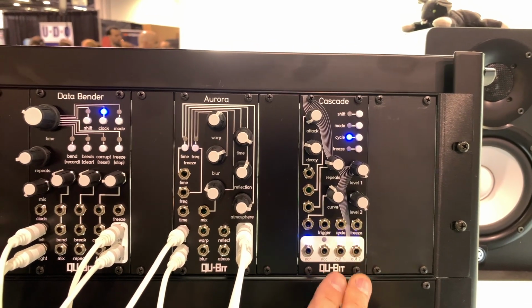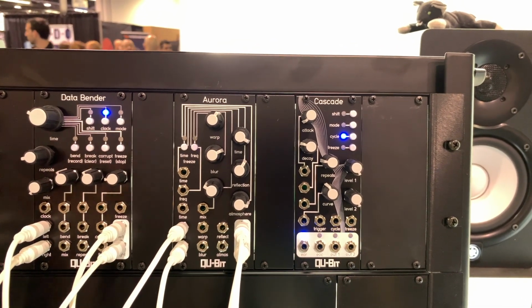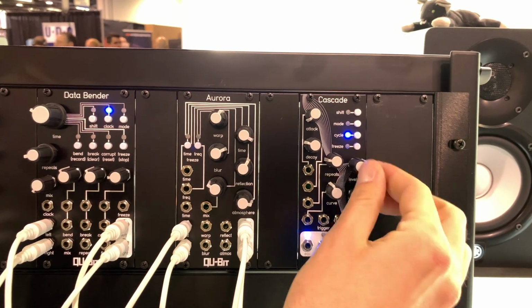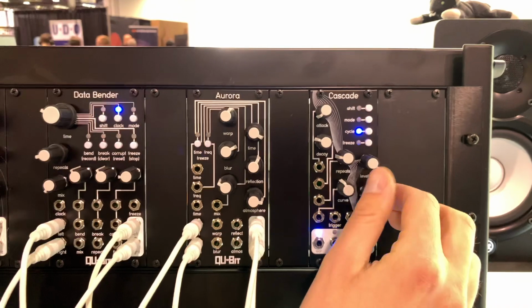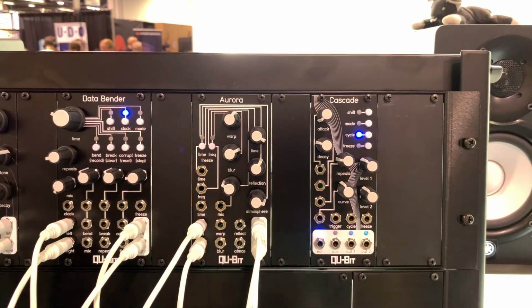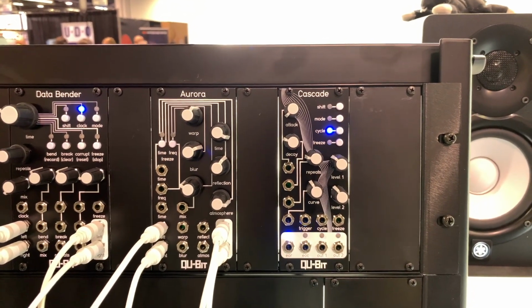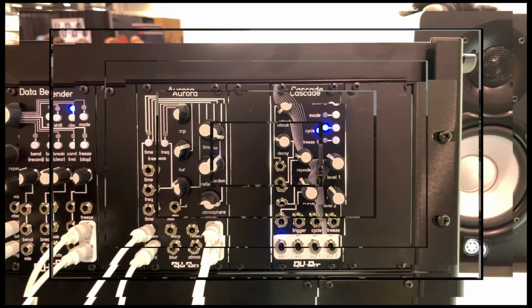It's 2 outputs. They can be the same or inverse, or a couple other unique modes where they interact together. And then each one of those has an associated amplitude knob going from 0 to 10 volts. Cascade is 10 HP wide. It's going to be out in June, and it's going to retail for $199.